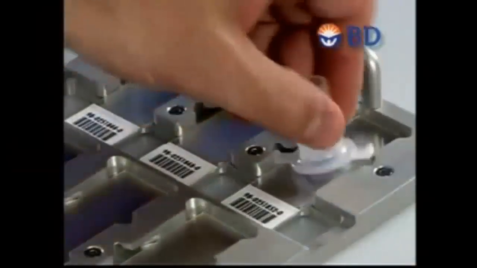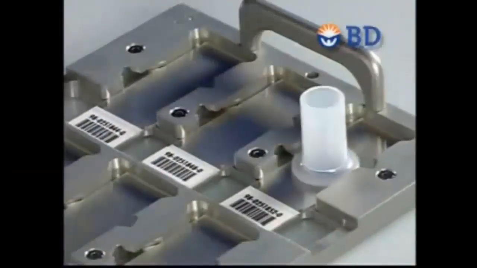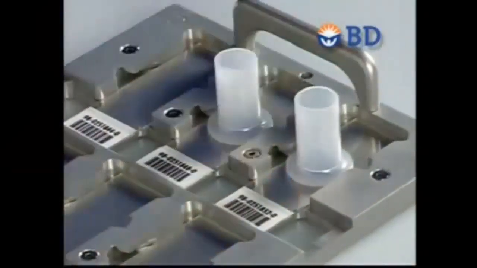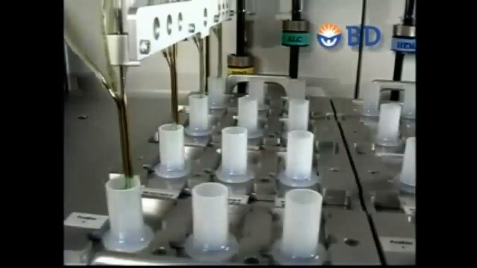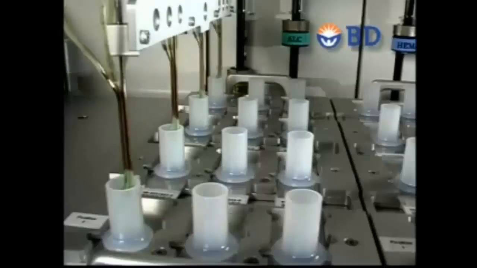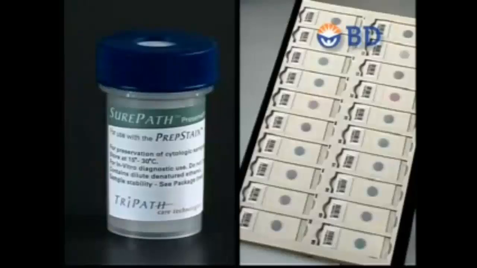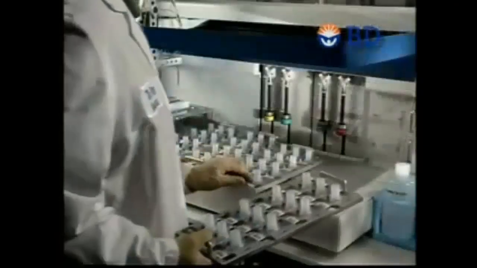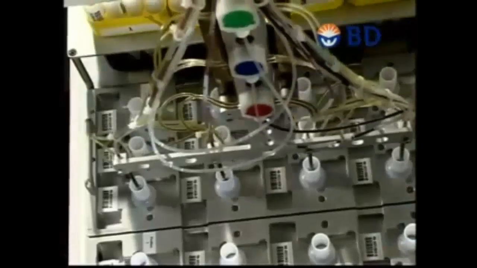Disposable settling chambers attached to the slides define the 13 mm cell deposition area where thin layer preparation and discrete staining are automatically completed by the PrepStain slide processor. Multiple slides can be generated from one specimen if desired, which is useful for processing non-gynecological specimens and for performing repeat testing. Once the slide racks are loaded onto the PrepStain, automated slide processing can begin.